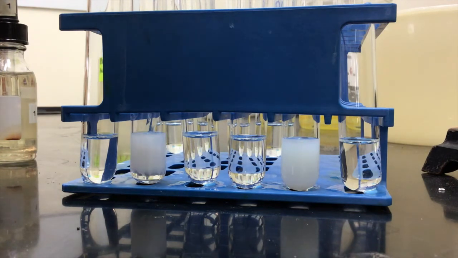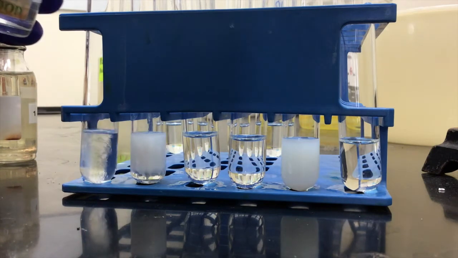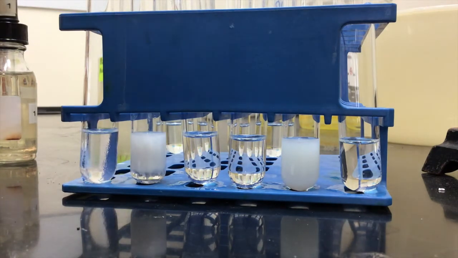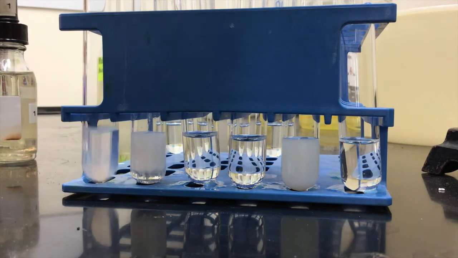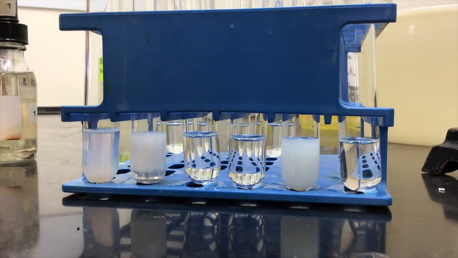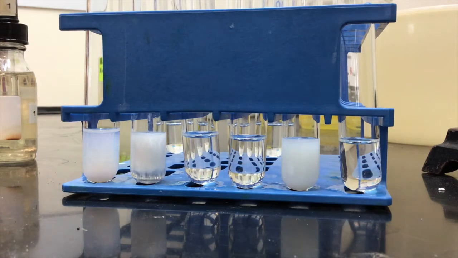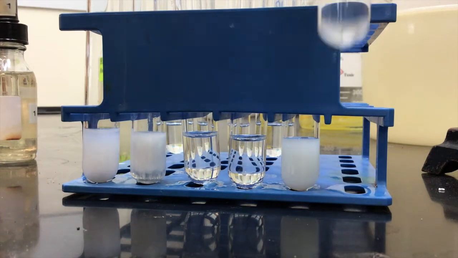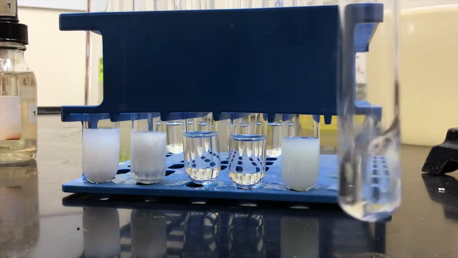Crotyl chloride for number 6. 1, 2, 3, 4, 5, 6. Whoa, simmer down there. Oh, okay. So benzyl chloride. Well, before we move on to benzyl chloride, because that's number 7, that's on the back, we're going to take a look at these again. A little shaky shake.